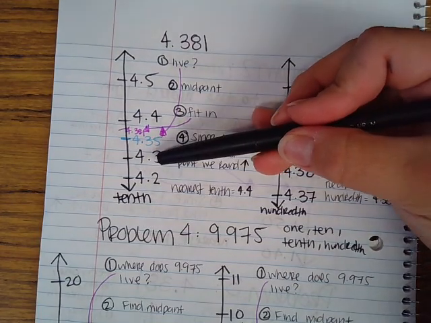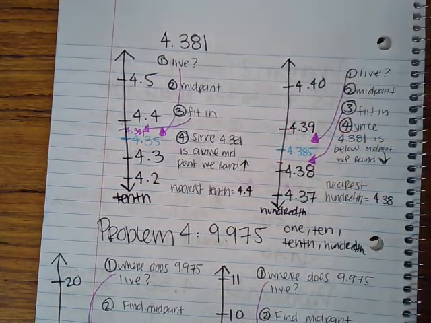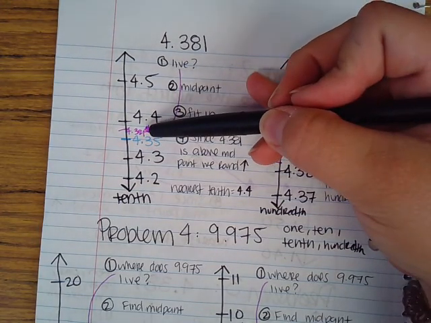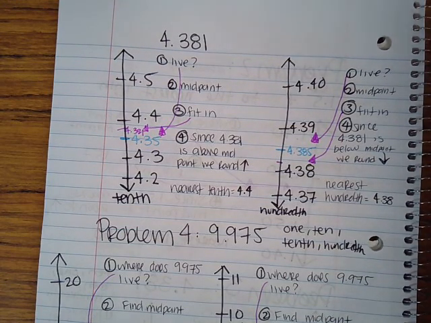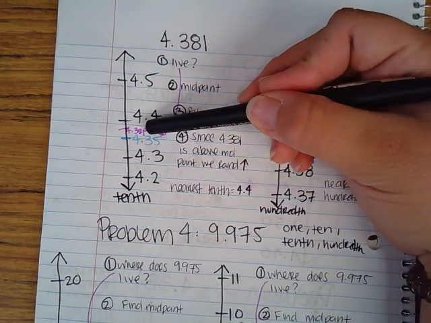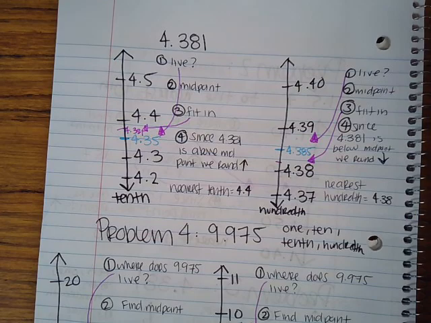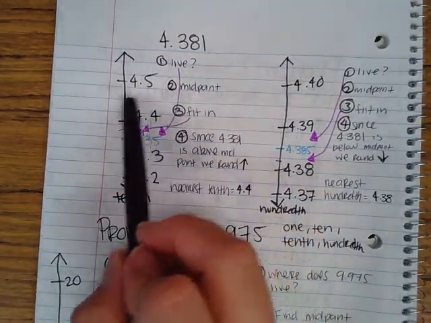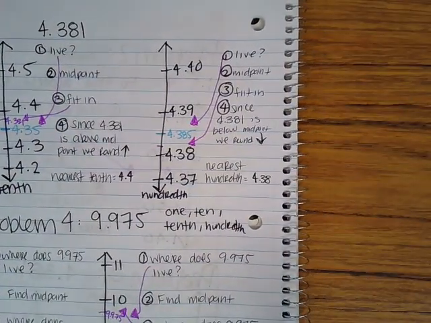Does it fit between 4.3 and 4.35 or 4.35 and 4.4? Fits between 4.35 and 4.4. So since 4.381 is above the midpoint, we round up. So the nearest 10th is 4.4. Right here, 4.4.